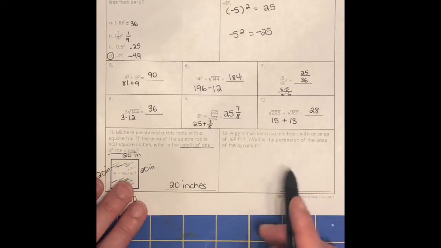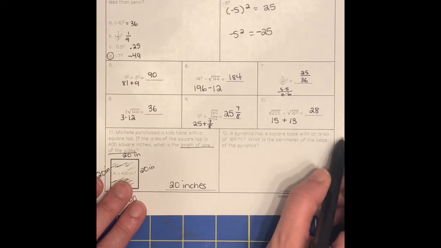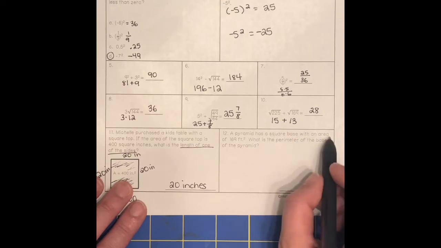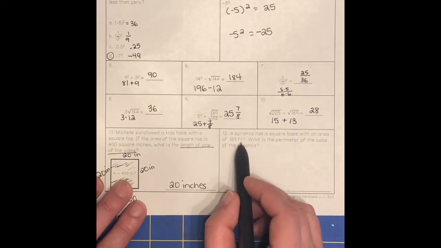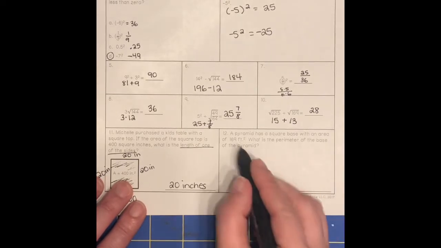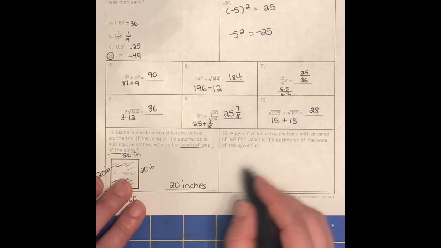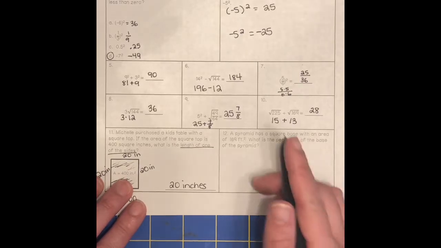All right, and our last problem on the homework says a pyramid has a square base. So we're talking about a square pyramid here, a three-dimensional shape with an area of 196 square feet. Anytime you see that little 2 as an exponent after any kind of measurement, it means square of whatever the unit is. What is the perimeter of the base of the pyramid?